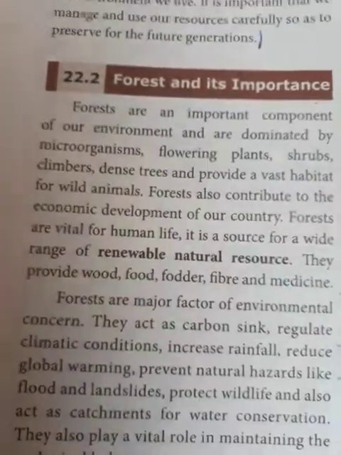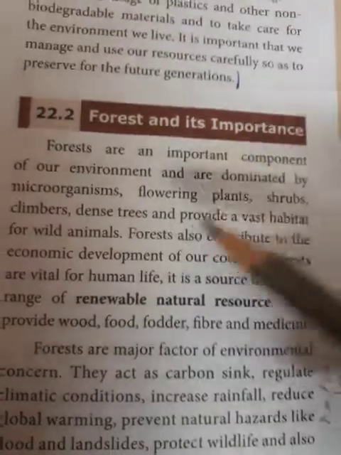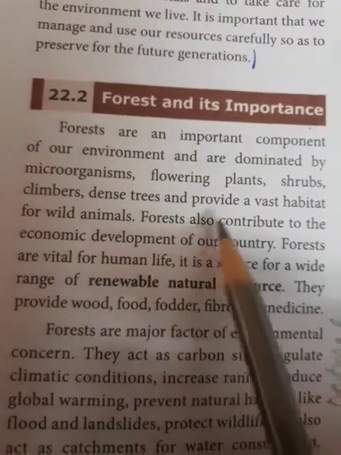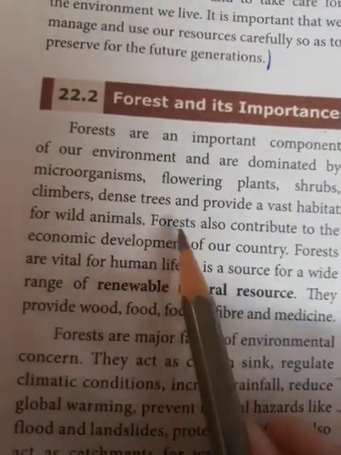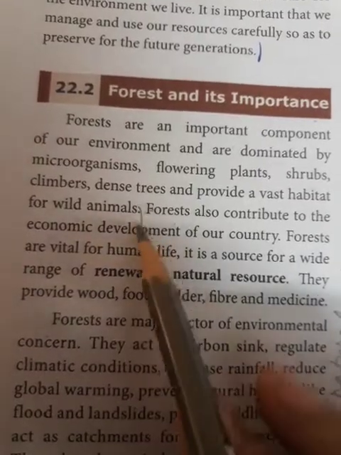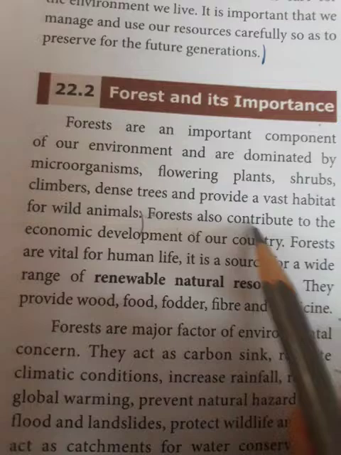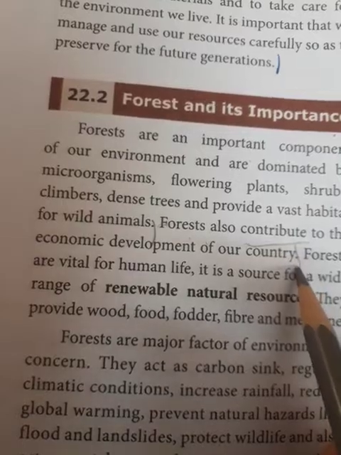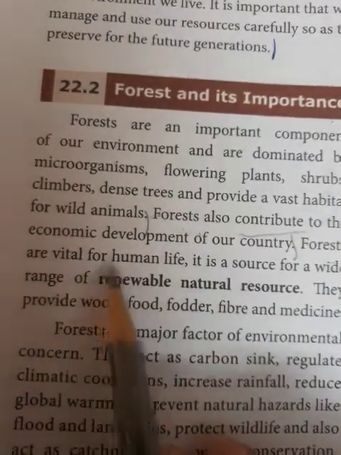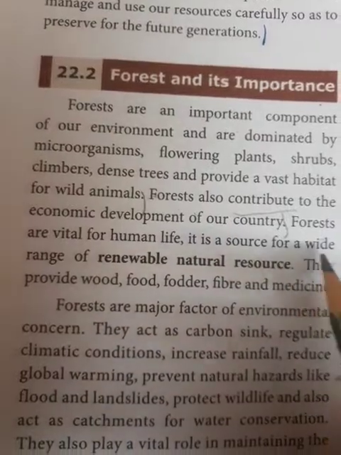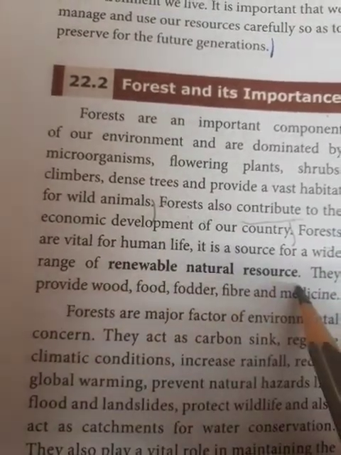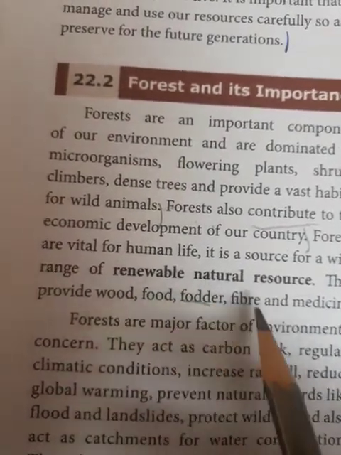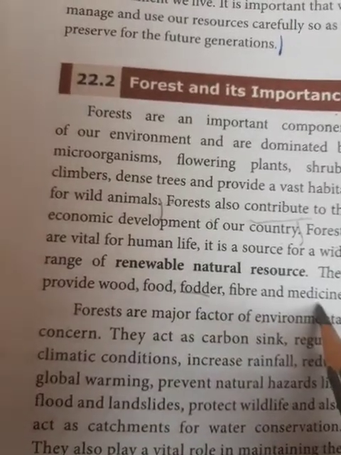Forests are an important component of our environment and are dominated by microorganisms, flowering plants, shrubs, climbers, dense trees, and provide a vast habitat for wild animals. That is the first point. Second point, forests contribute to the economic development of our country. That is the second point. Third point, forests are vital for human life. It is a source of a wide range of renewable natural resources such as wood, food, fodder, animal food, fiber and medicine. This is the third point.